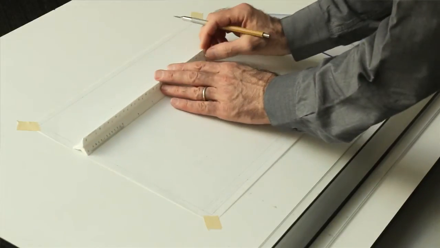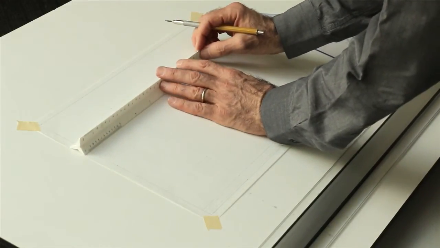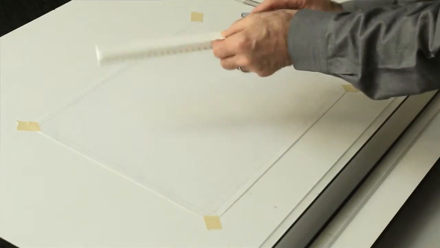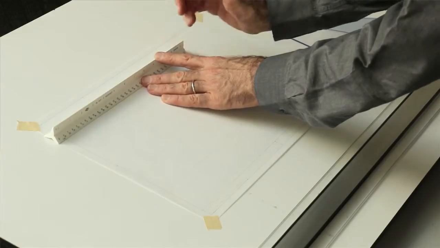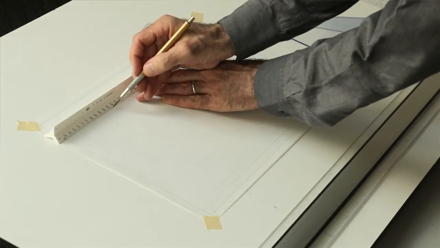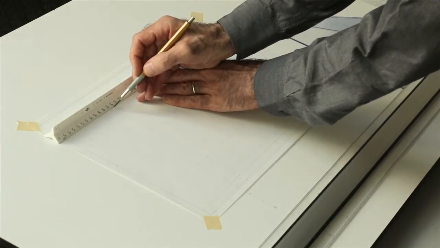And if we want to make sure we are relatively centered, we establish where our left-hand wall would be.